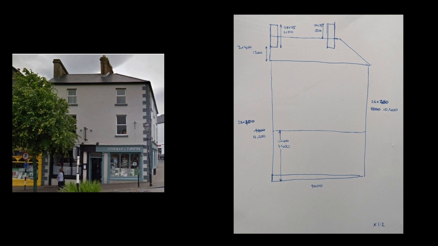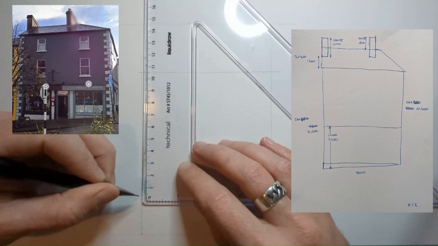Hi all, welcome to my video where I draw a high street shopfront. This one is located in Ireland and it also includes a tree as well, so I'm going to go through the steps of drawing a tree. But first off, I had to get the basic measurements of the drawing.